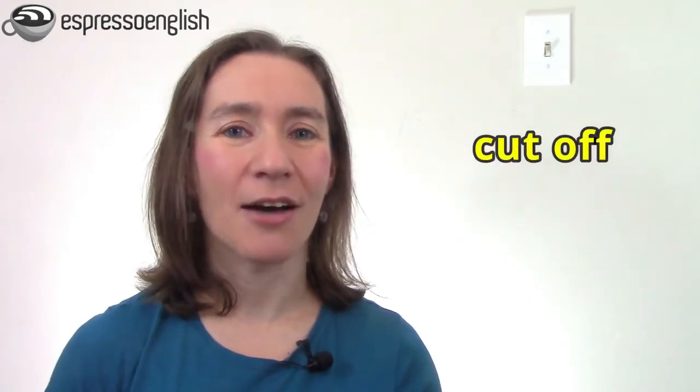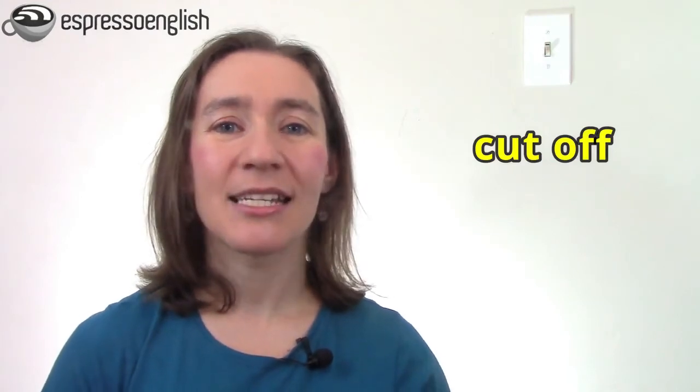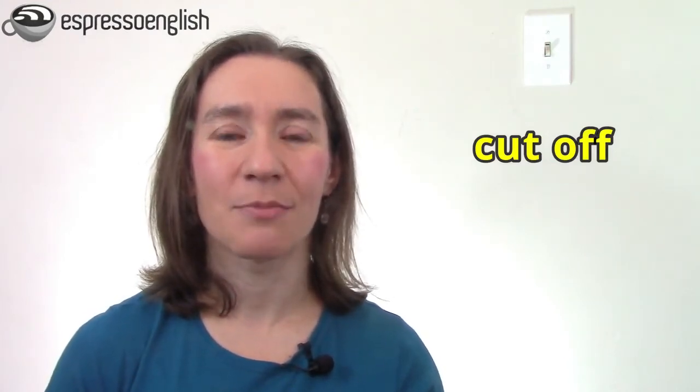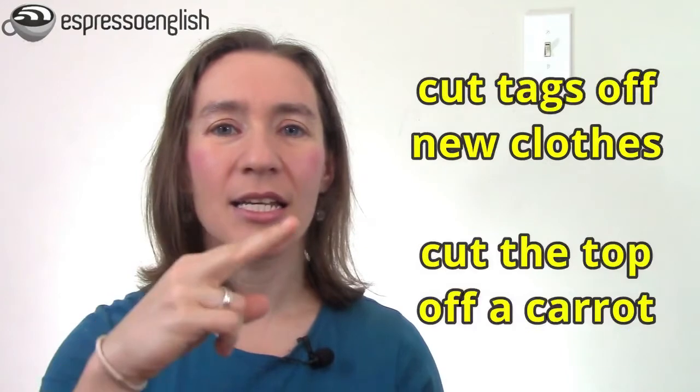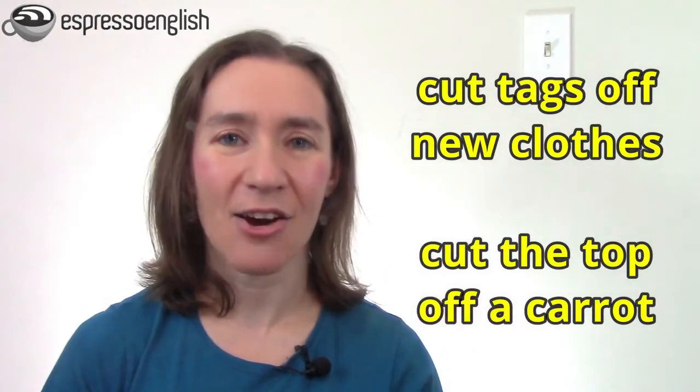All right, now let's move on to some phrasal verbs. You already learned that cut back and cut down are both used for reducing. Cut down on fast food or cut back on expenses. But there are several more. A very common one is cut off, and this has several meanings. First is the literal meaning, to separate something from something else by cutting. So you would cut tags off of new clothes or cut the top off a carrot.